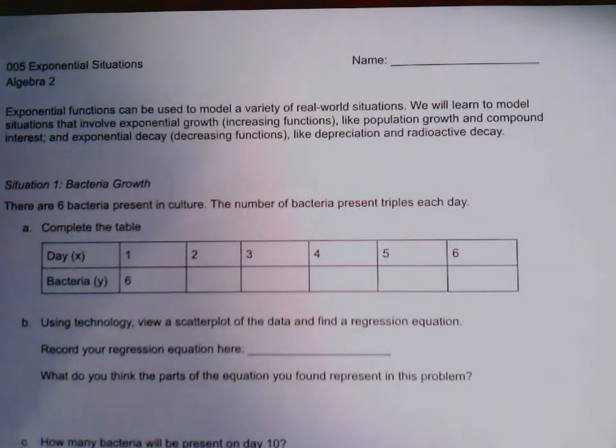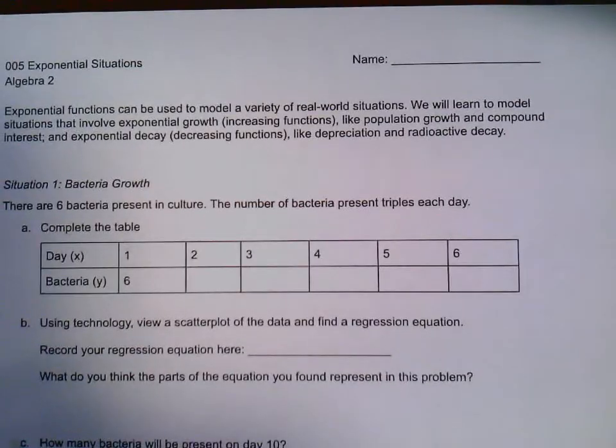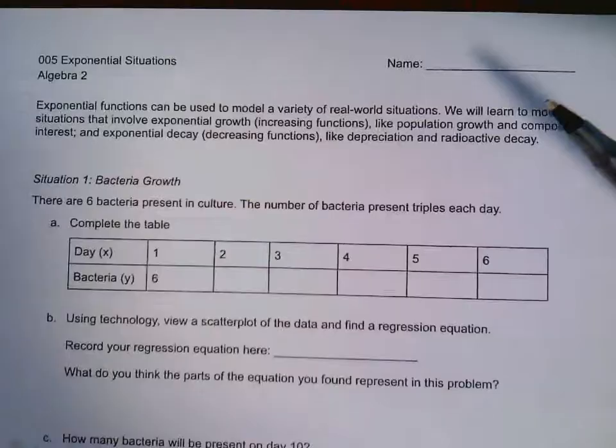All right, so we're gonna have this video here on exponential situations, and that way you can kind of work through it at your own pace and pause the video. And it's just hard for me to gauge how fast you're working. So I know some of you wanted to move a little faster, so here we go.